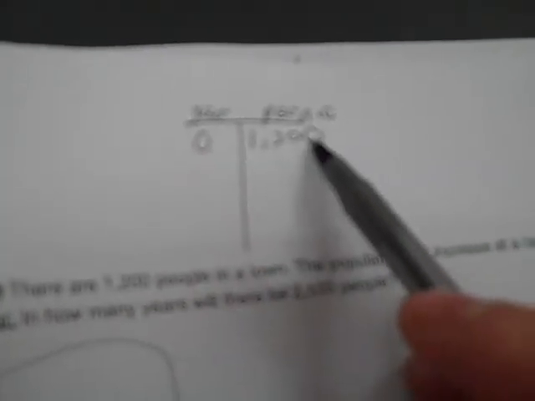There are 1,200 people in a town. The population will increase at a rate of 150 people per year. In how many years will there be 2,100 people? Now, you're going to make the line because at year 0, you already have 1,200 people, so they don't both start at 0. So you make the line and you use this strategy.